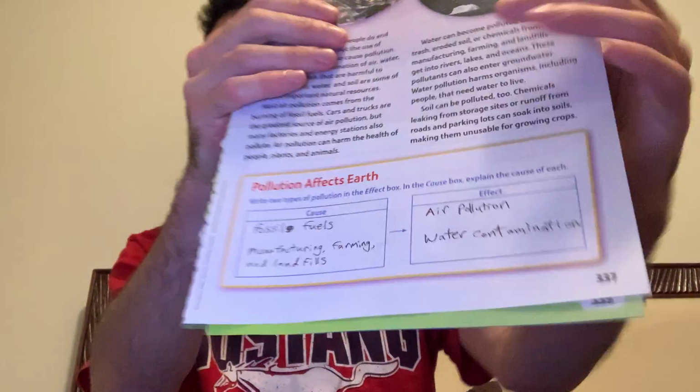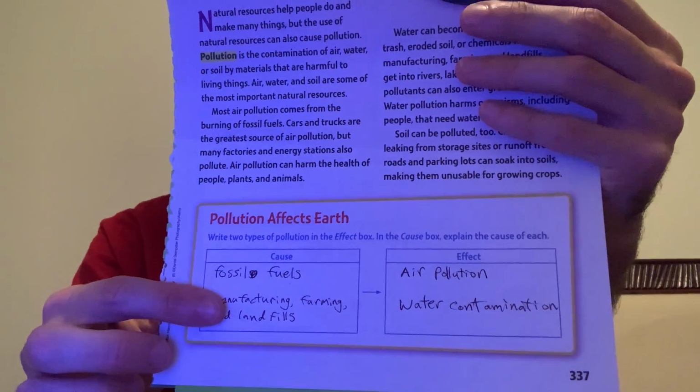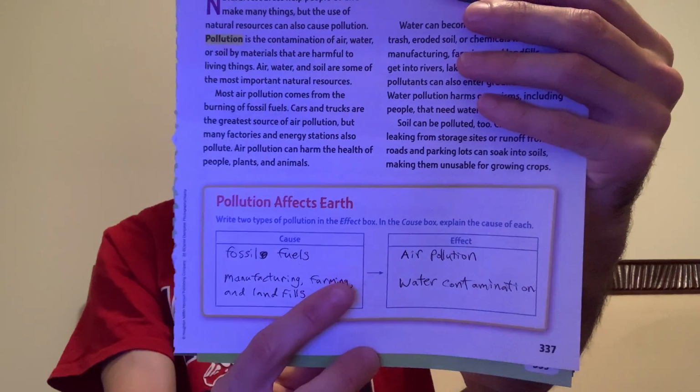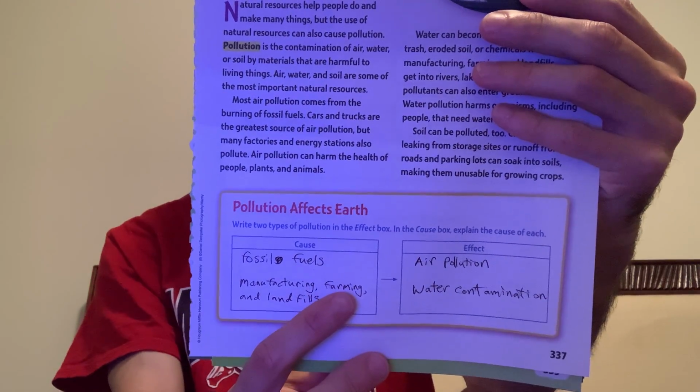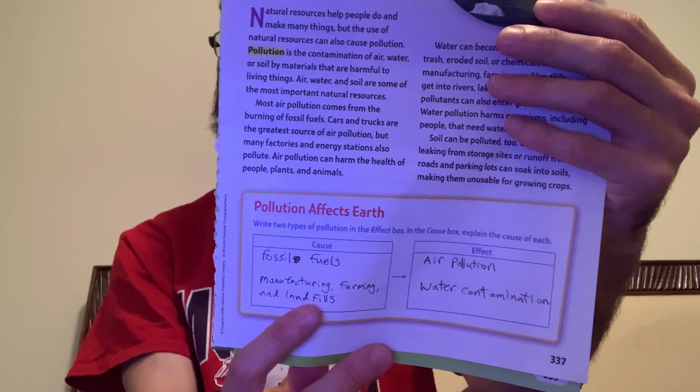Okay, so manufacturing, meaning chemical plants, factories. Farming, when they use pesticides to treat the soil. And landfills, where we bury our garbage. Okay, that causes water contamination.